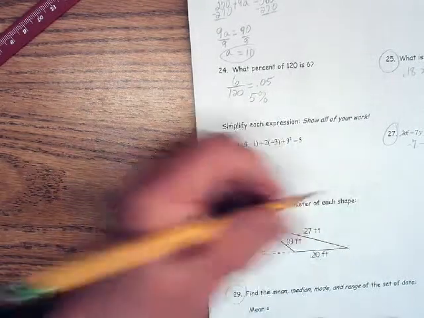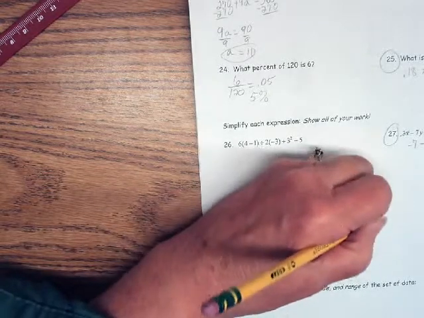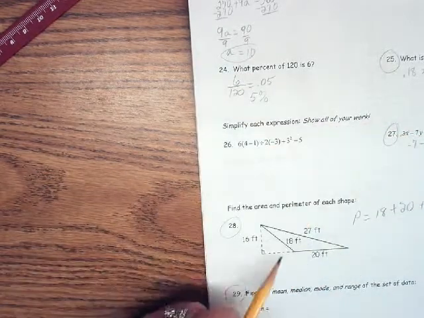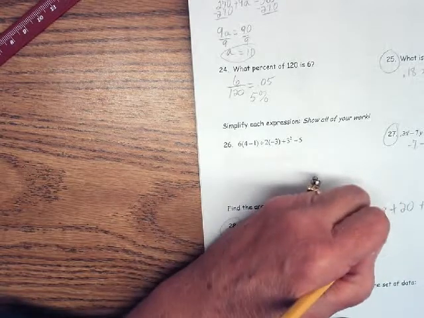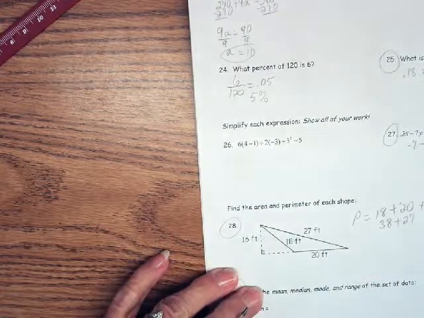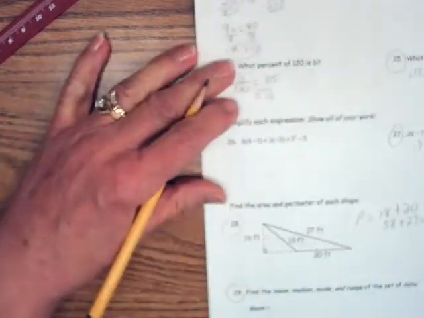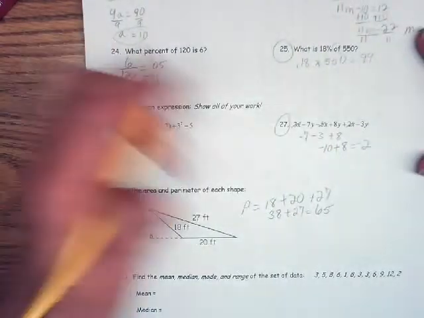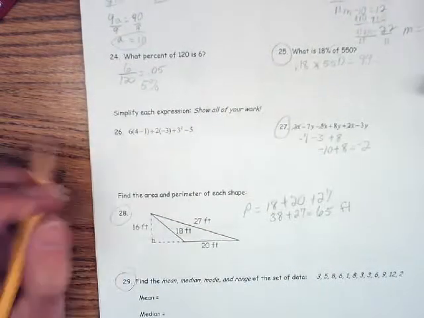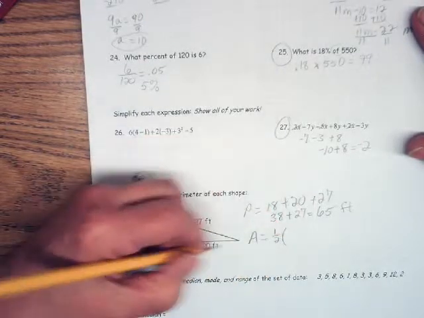Okay, to find the perimeter of a triangle, you add up the sides, which in this case are going to be 18 plus 20 plus 27. So we combine the 18 and the 20, 38 plus 27. 38 plus 27 ends up being 65. And it is 65 feet. It is a linear answer. It's just feet.